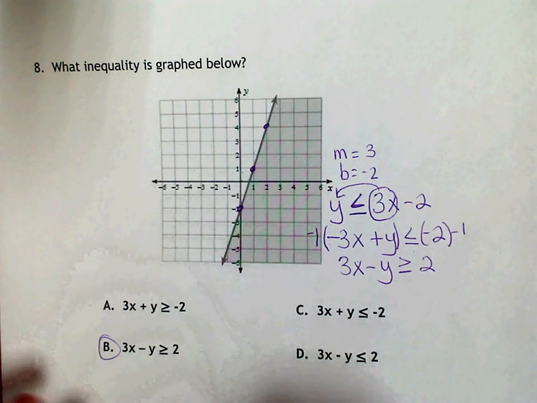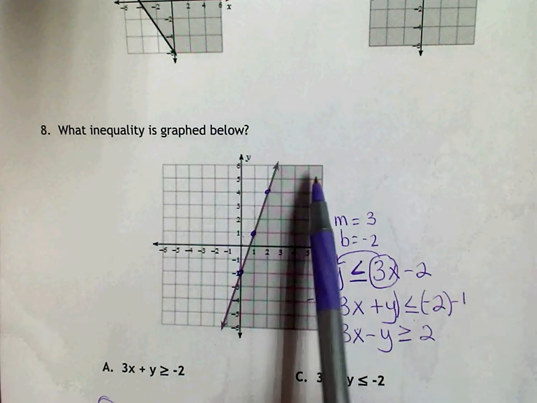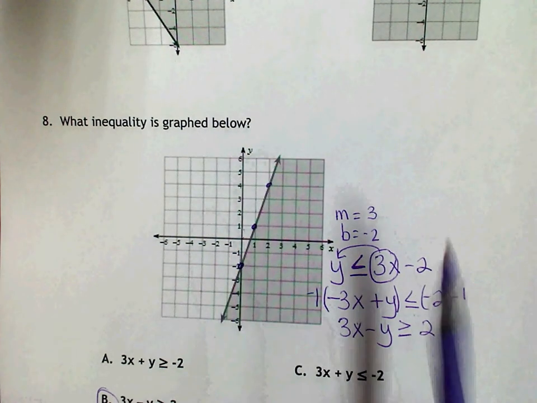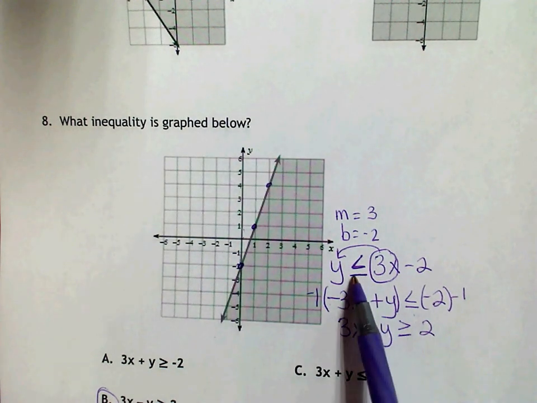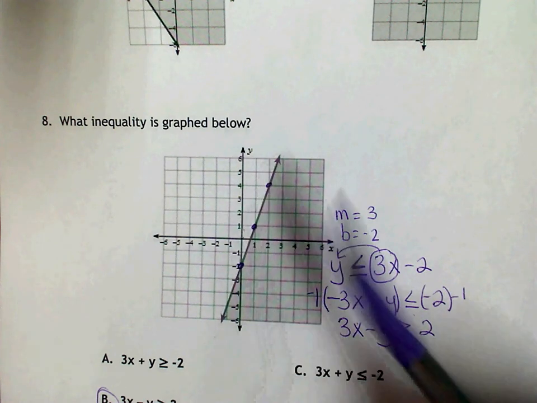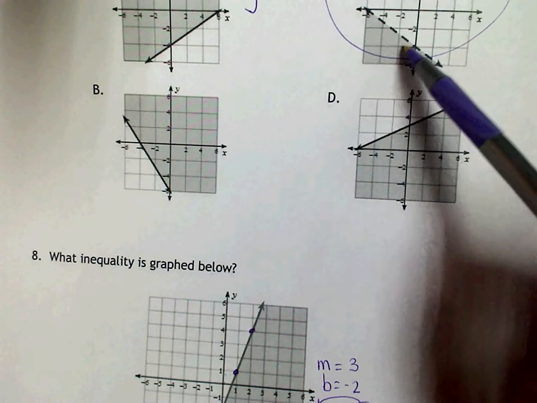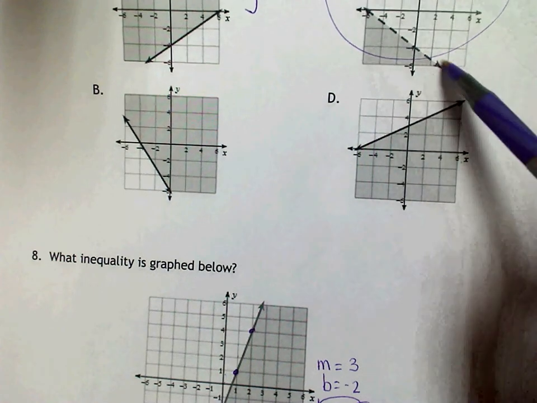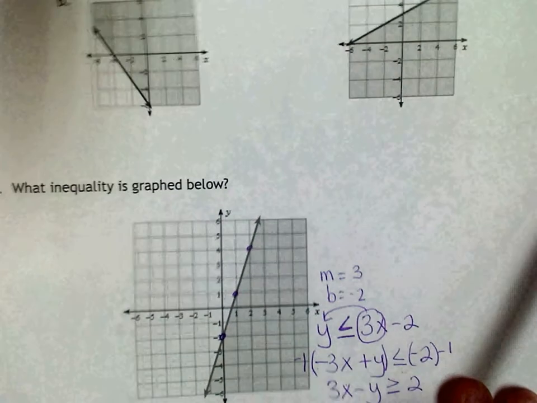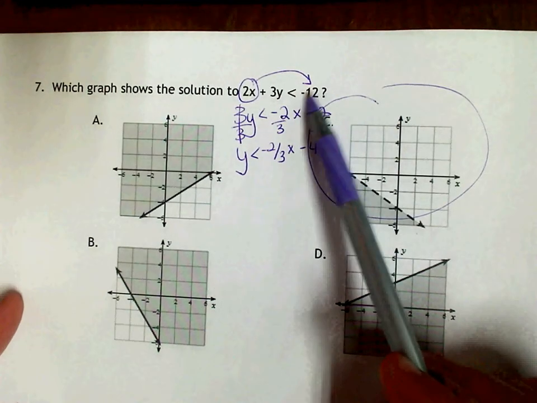So just a couple things to review. If the line is solid, you're going to have a line underneath your inequality symbol. So it's going to have the equal to part. If it's dashed, like this one up here, or dotted is another way to say that, then it's just going to have the less than or greater than. Okay, it's not going to have the line under it.